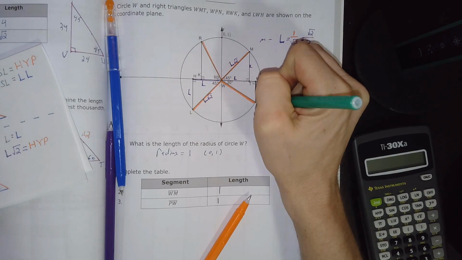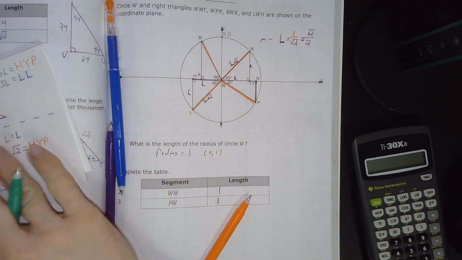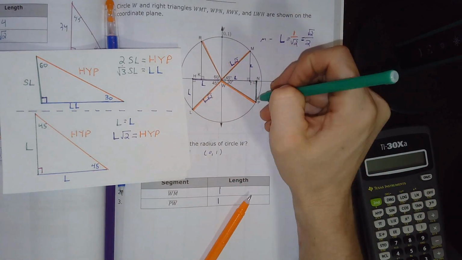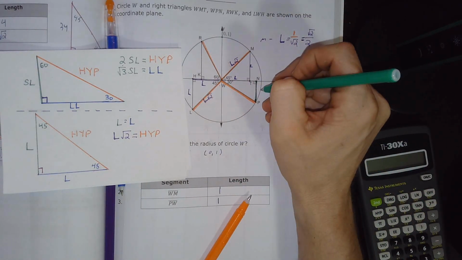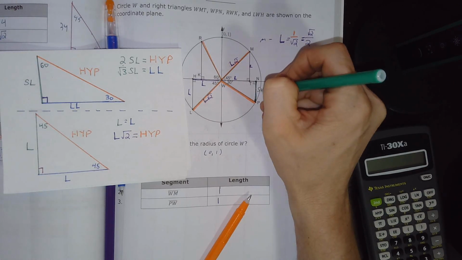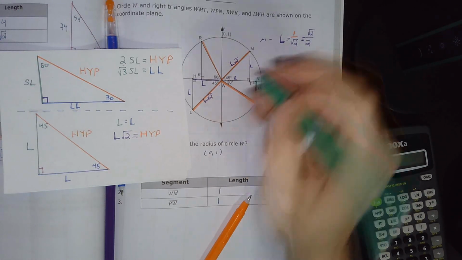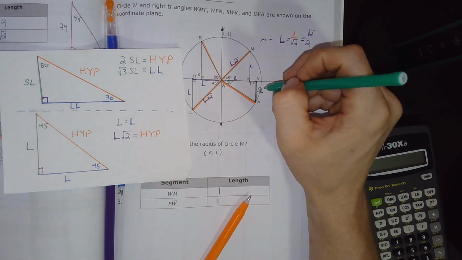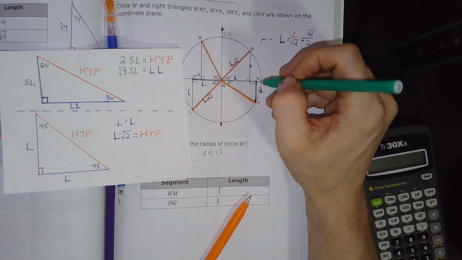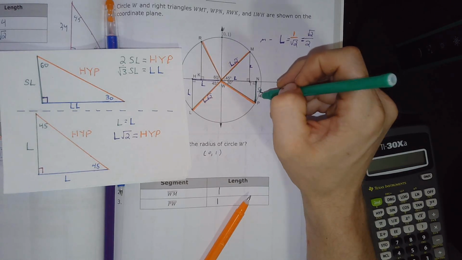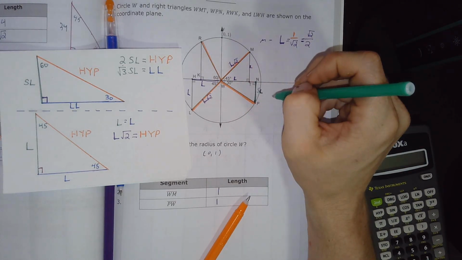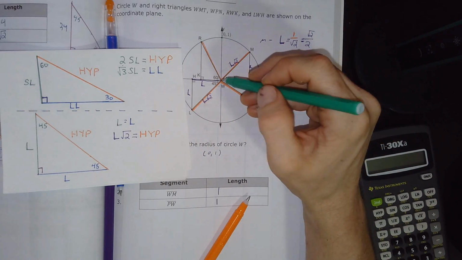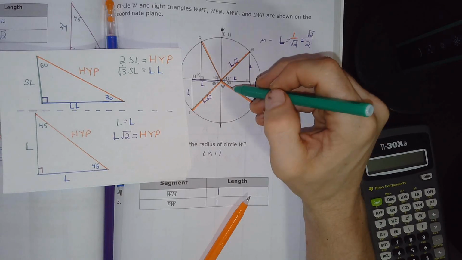If you remember, it's not 2 times the short leg, it's 2 times the short leg that gives the hypotenuse. So in this case the hypotenuse is 1, right?